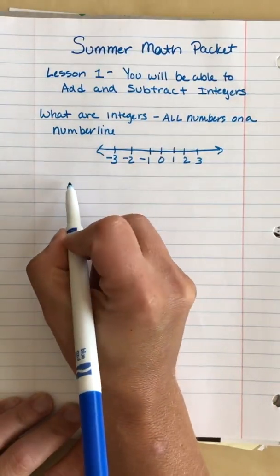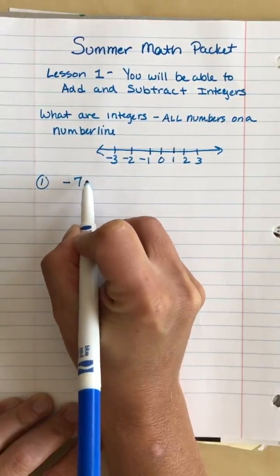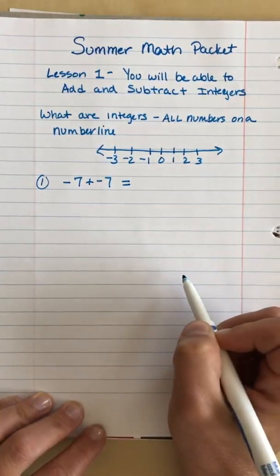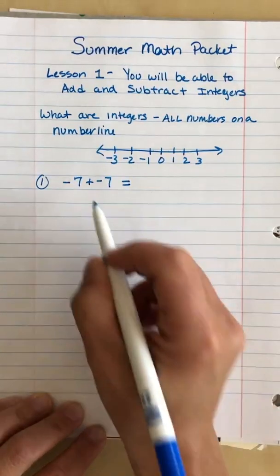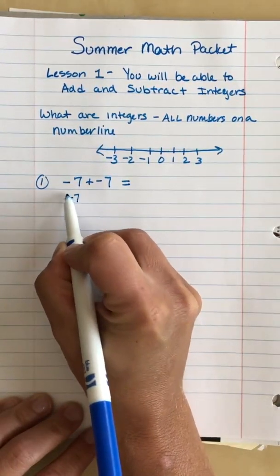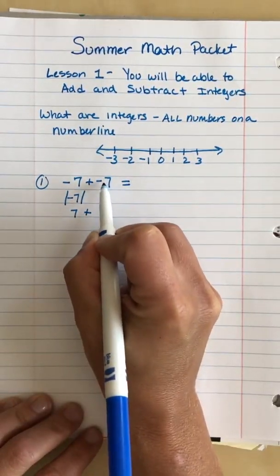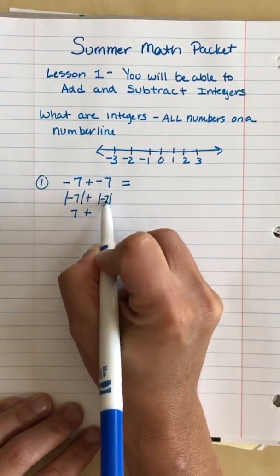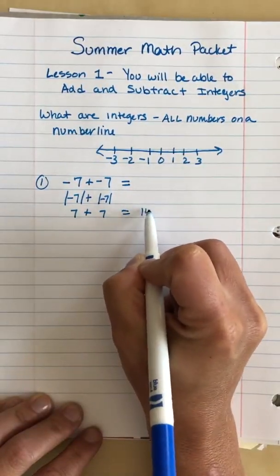So the first thing we're going to do is, I'm going to give you an example. And I'm going to say -7 plus -7 equals. Okay, so when you add integers and they have the same sign, you're going to add their absolute values. The absolute value of -7 is actually 7, and the absolute value of -7 is also 7. So you're going to add the two numbers together and you're going to get 14.